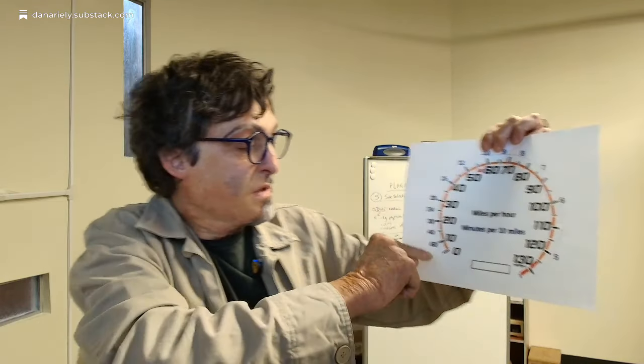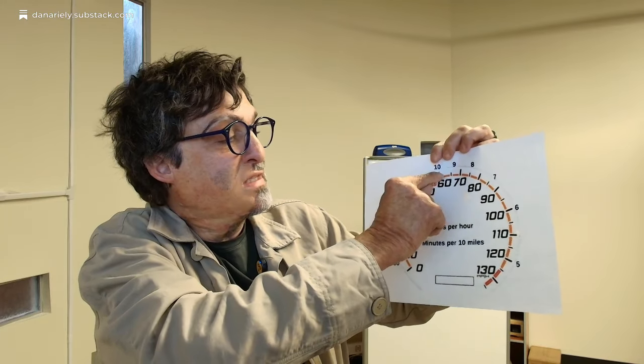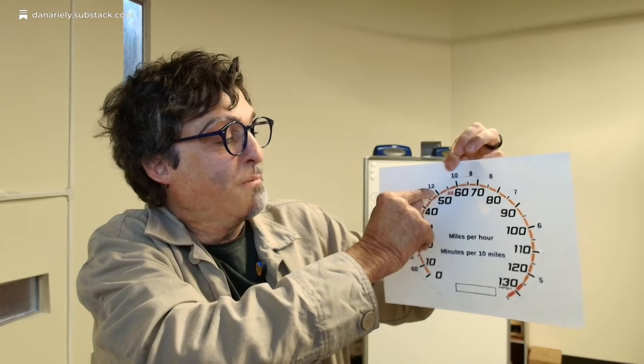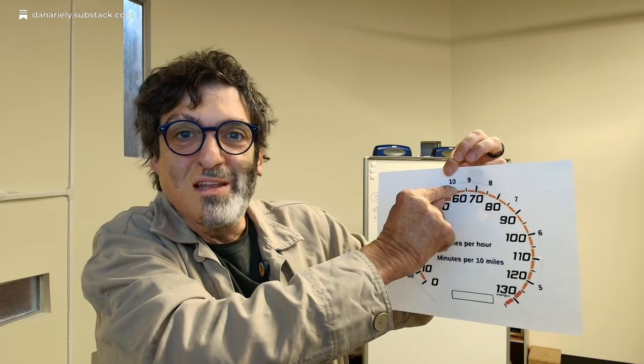So what you see here is in the beginning of the graph, as you drive faster at this level, it makes a real difference. If you drive at 20 instead of 10, that's a huge difference. You're making it in half the time. If you drive between 50 and 60, you're moving it from 12 minutes to 10.